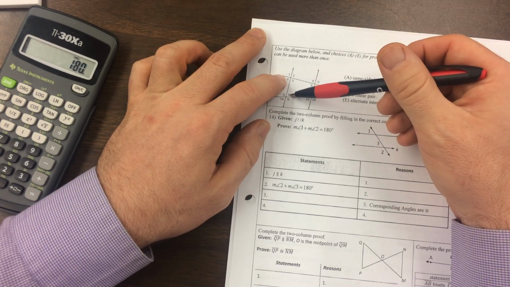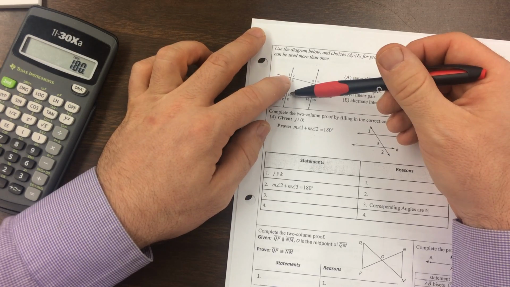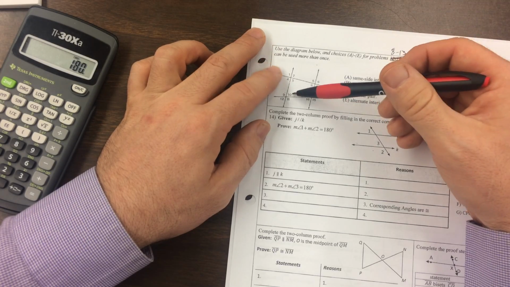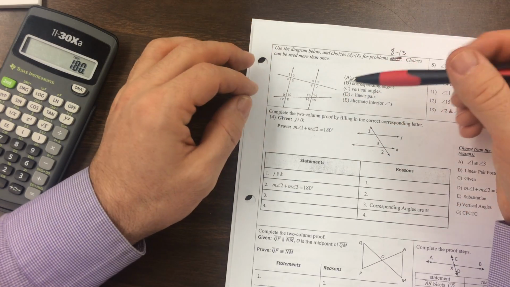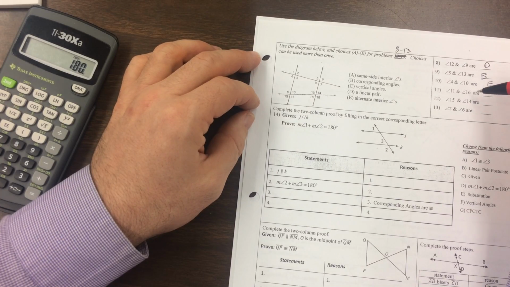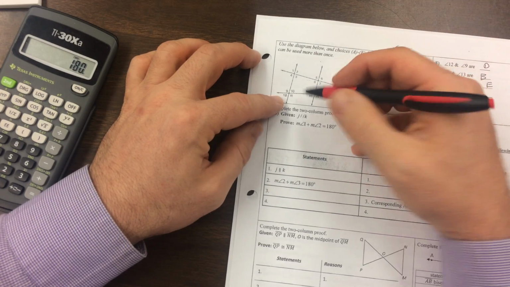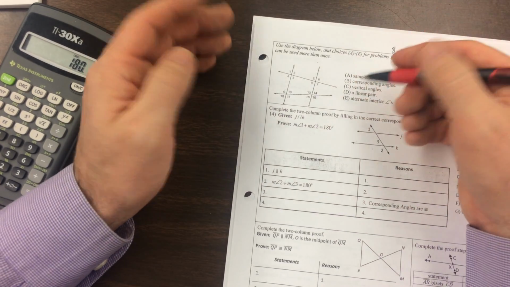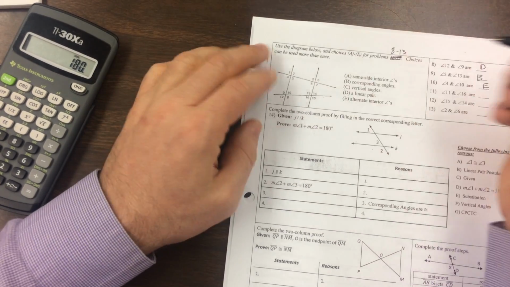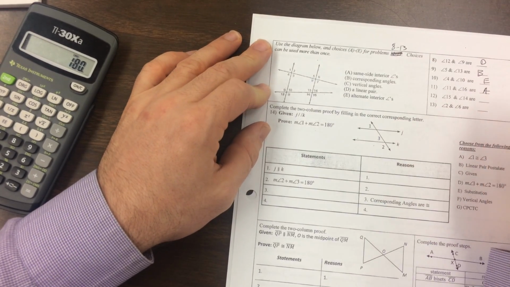In a proof, we would have to know that they are congruent in order to say that the lines are parallel. But here we're just asked to identify what category of angles these fit in so that we could check it. All right, 11 and 16. Those are on the same side of the transversal and inside, so these are going to be same side interior angles, A.